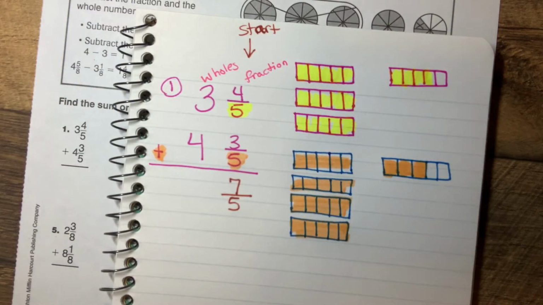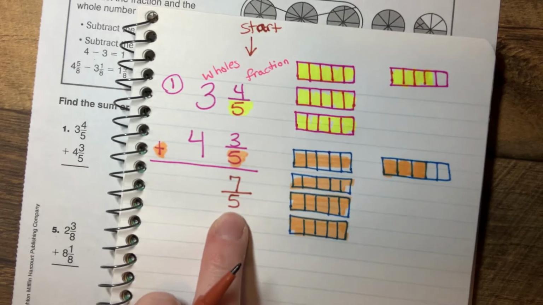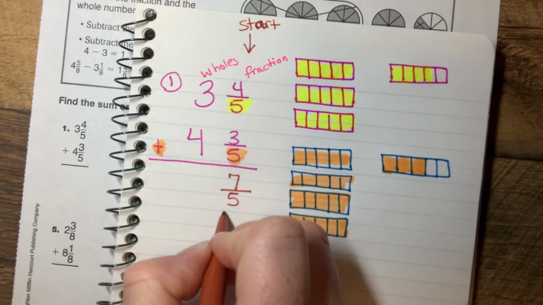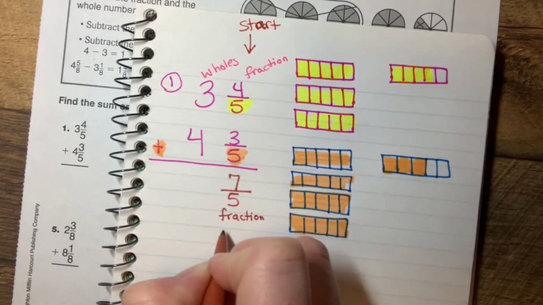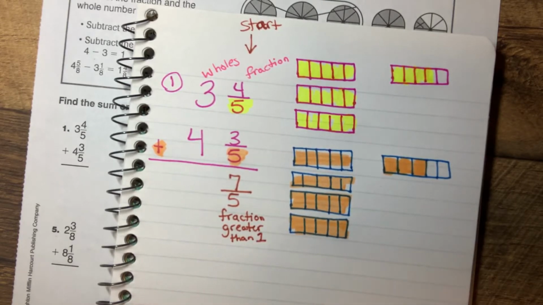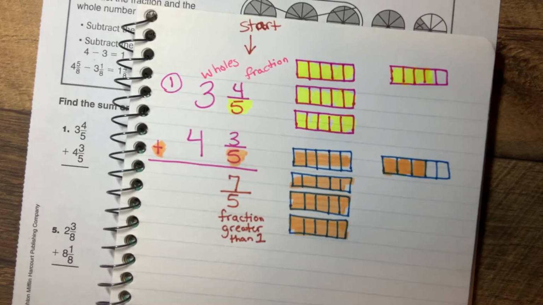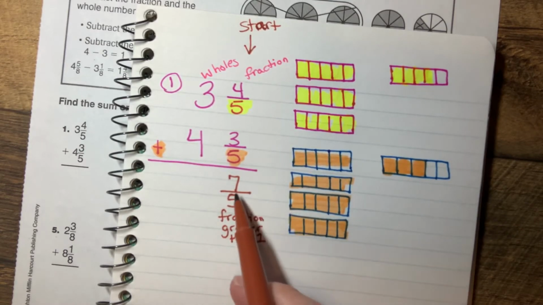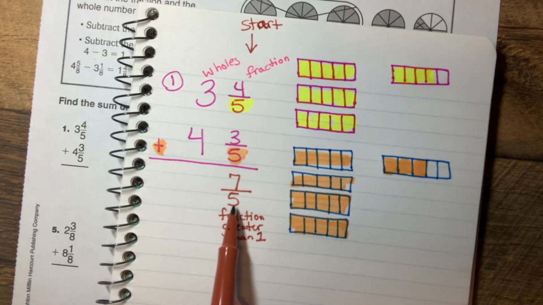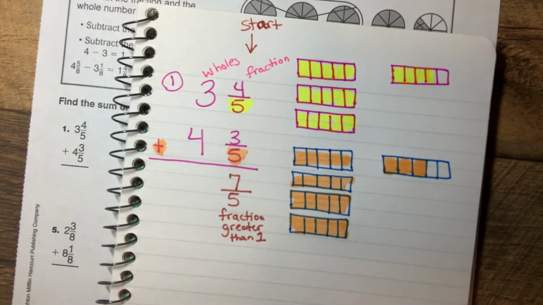And then before I go on, I have to ask myself, is that written correctly? Well, no, it's not. It looks like what we were doing yesterday whenever we were changing a fraction that's greater than 1. This is a fraction greater than 1, or some people call it an improper fraction. So I have to change this. In order to change this, I have to use division. Remember, when the numerator is bigger, you use division.